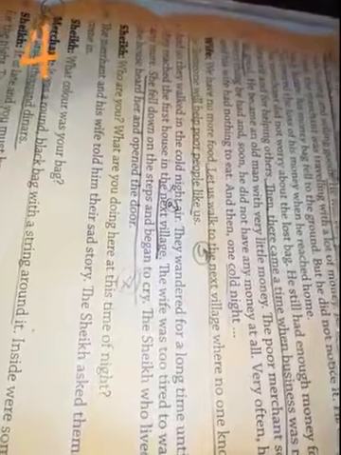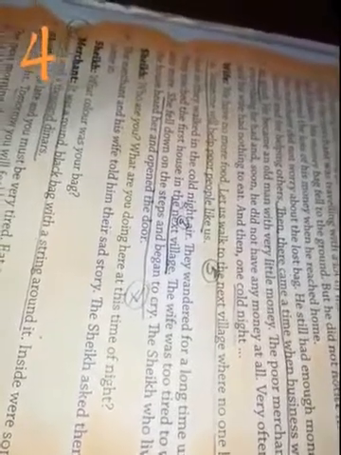To the next village. The wife was too tired to walk anymore. She fell down on the steps and began to cry. So if I ask you, what did the wife do when they reached the next village? What did she do? She fell down on the steps and began to cry.